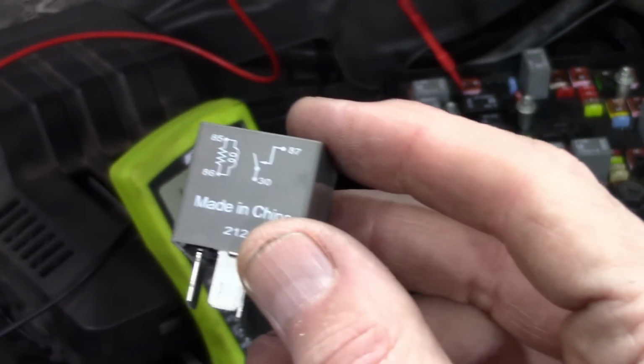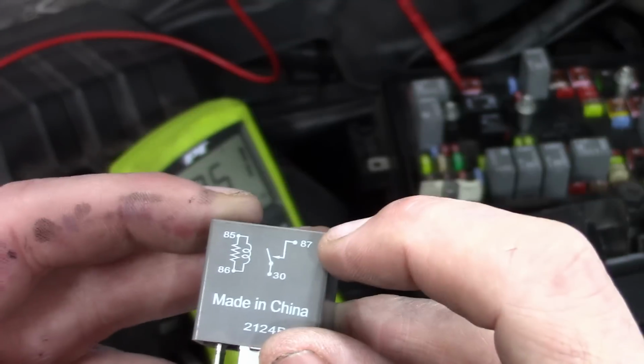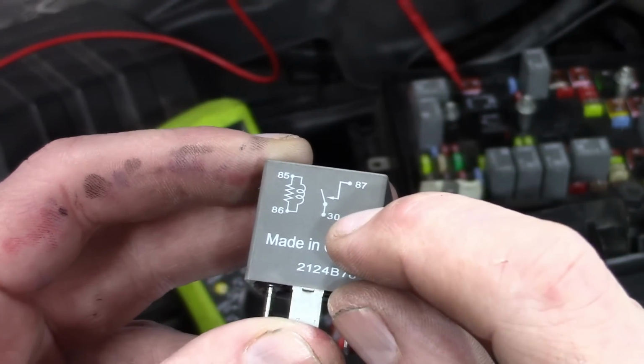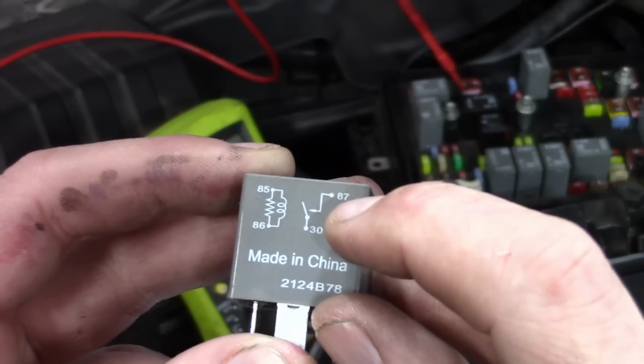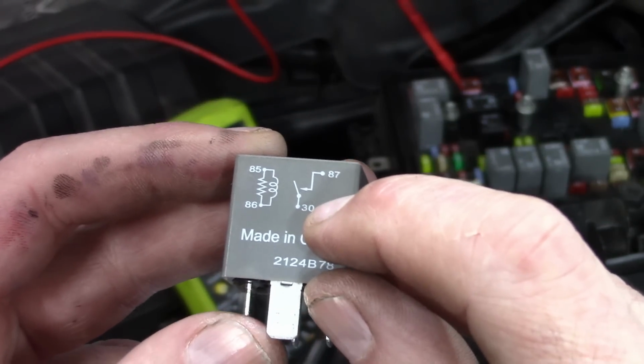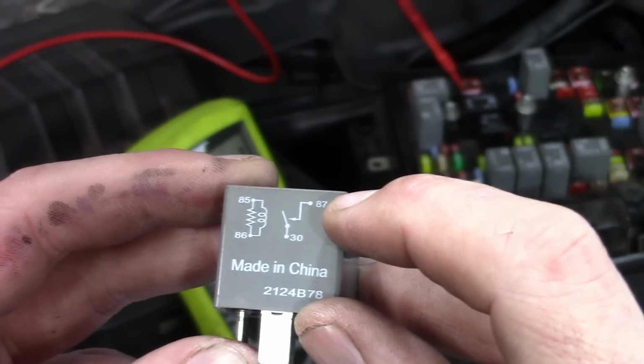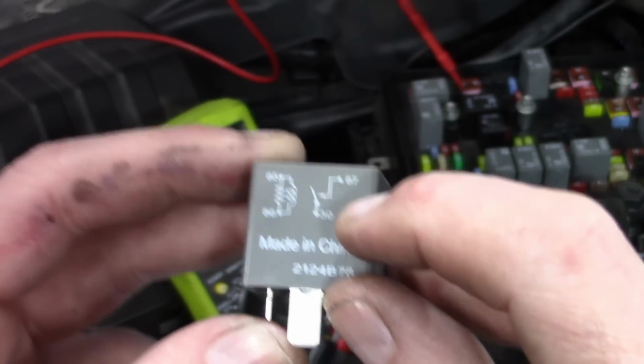This also means, by the way, because we have power there at 87, because 30 would be where the switch would close to move that power to the device, if we were to jump 87 and 30, we would power that device. Let's go ahead and do that.